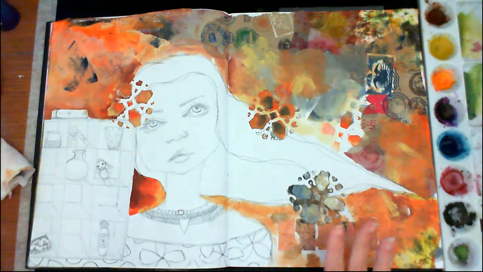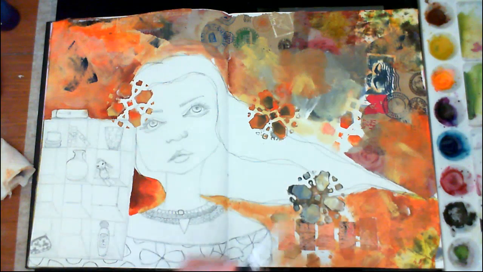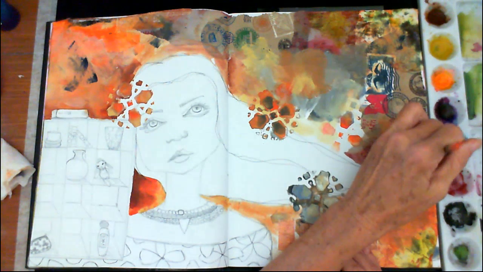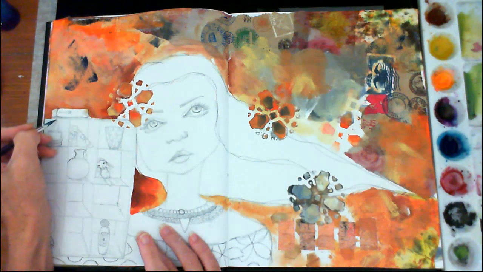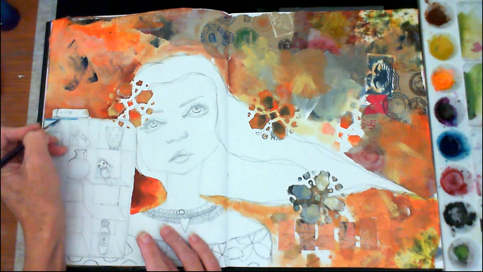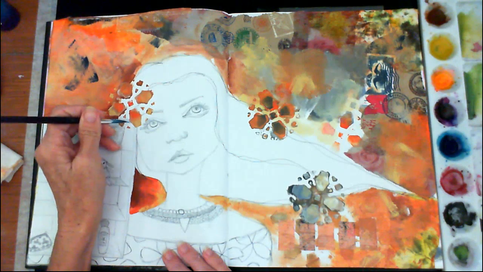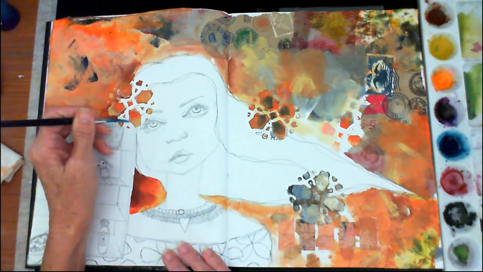And I'm going to get a small round paintbrush. And what I'm going to do now, even though the cabinet that I was drawing from was this shiny bright red, I'm going to make the outer frame of this aqua green color.